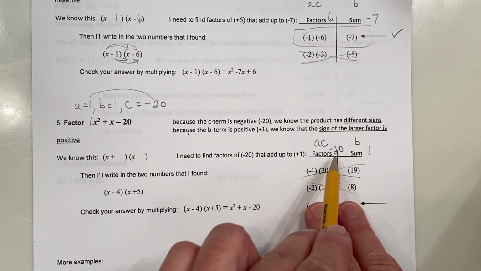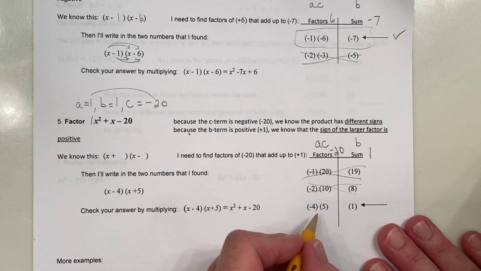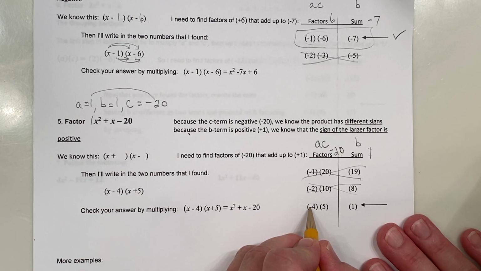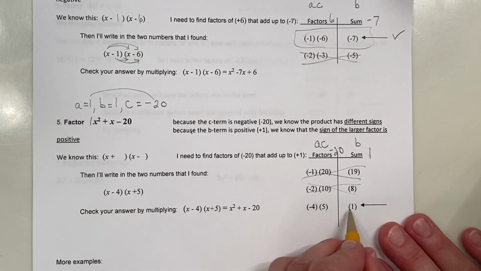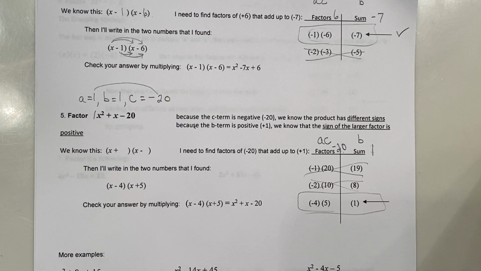All right, so 3 does not divide into 20, but 4 does, 5 times. Let's make 4 our negative number. So when we add these, we do get positive 1, which is what we look for. What happens if you go through all this and you can't find the number that you're looking for? We're going to encounter that a little bit later, and that's called a prime situation. So we'll investigate that. But for what we have right now, we're good to go.